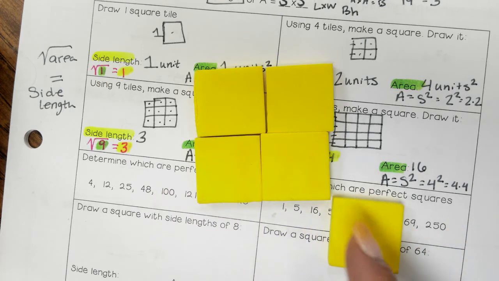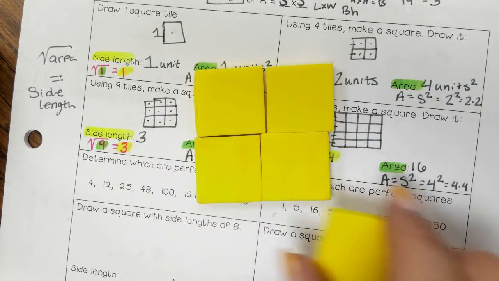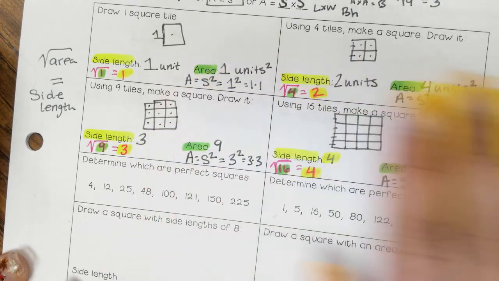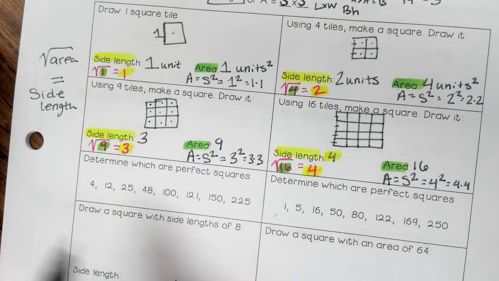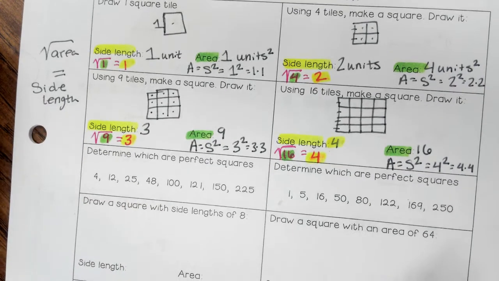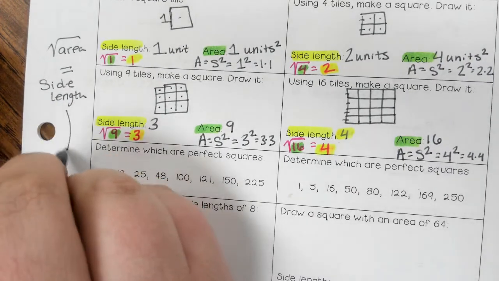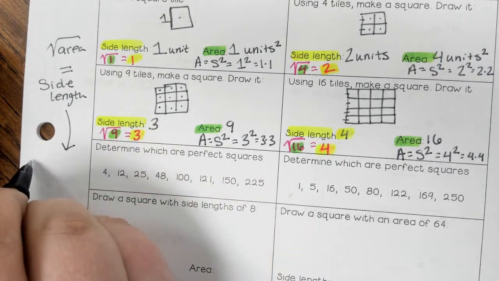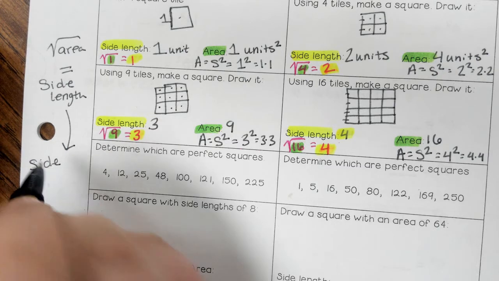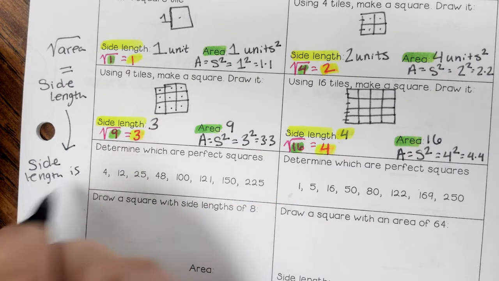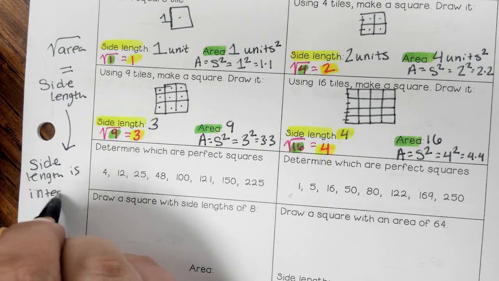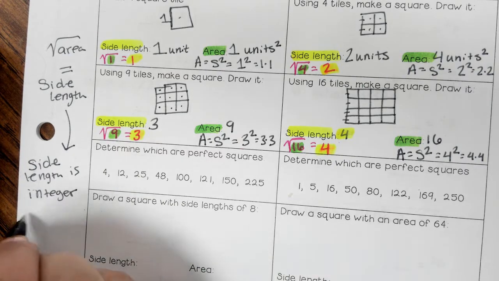So I could split this up and put it all around to keep a square. But that's not a perfect square because I can't use all of my tiles without breaking them up. So when the side length is a whole number, or an integer, then the square is perfect.